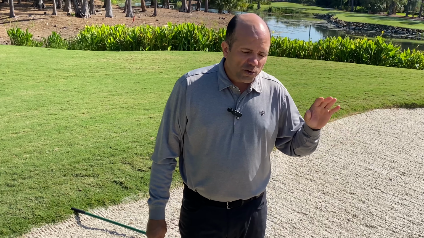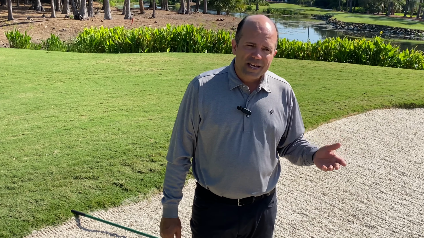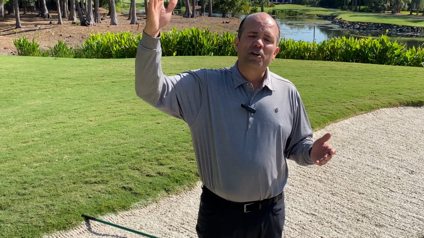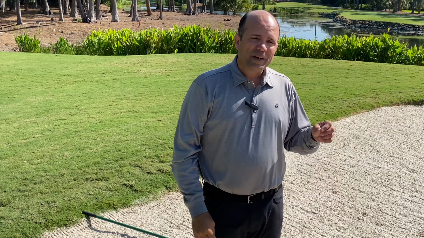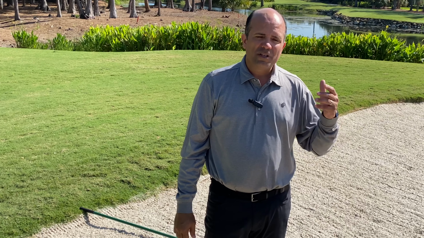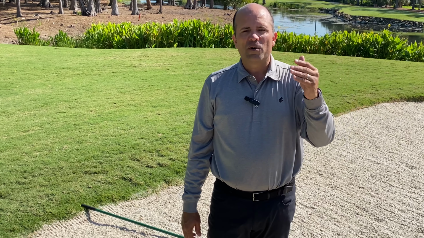We are going to do everything we can this summer to expedite the compaction of the sand, but I cannot guarantee you that they're going to be as firm as the estuary or the palm bunkers, because those bunkers are much older than this one, but they will be better. If you can just please exercise a little patience, I promise you these bunkers in time will be just as nice and firm as the bunkers on the other two courses.